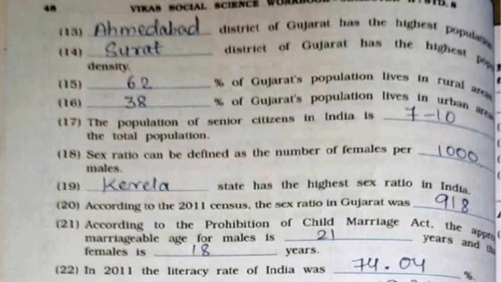17th, the population of senior citizens in India is 7 to 10% of the total population. 18th, sex ratio can be defined as the number of females per 1000 males. 19th, Kerala state has the highest sex ratio in India.